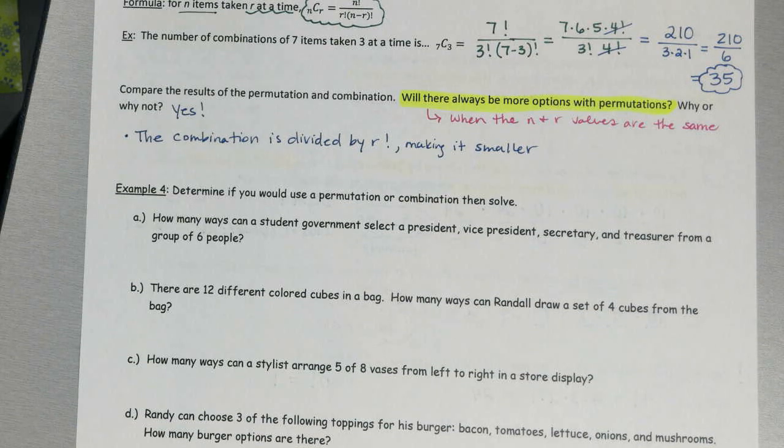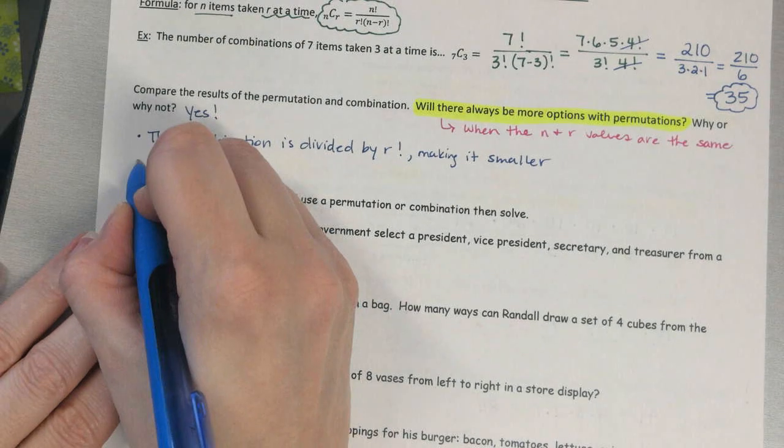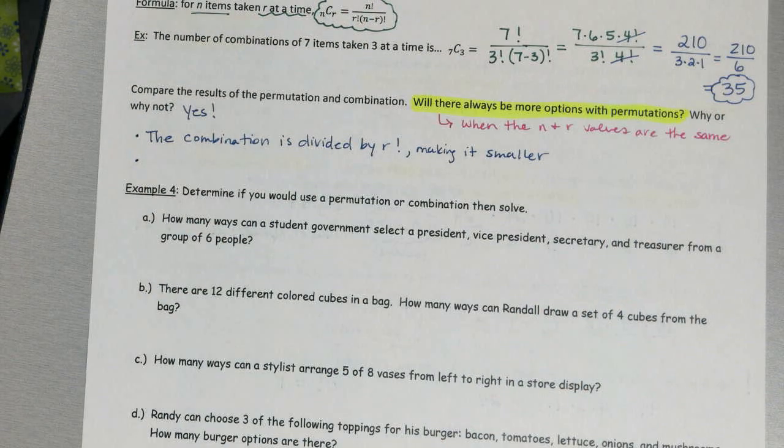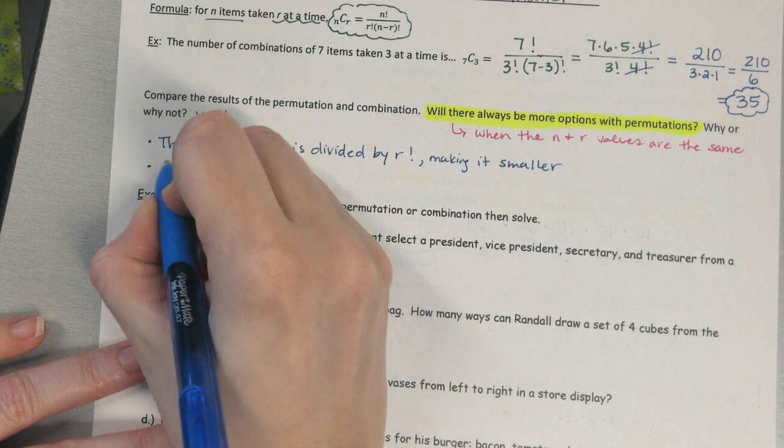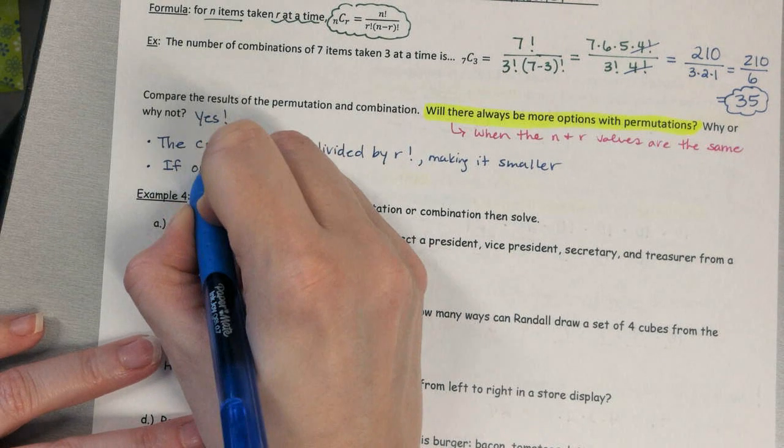And also think about if the order matters. If the order matters, you're always going to have more choices.